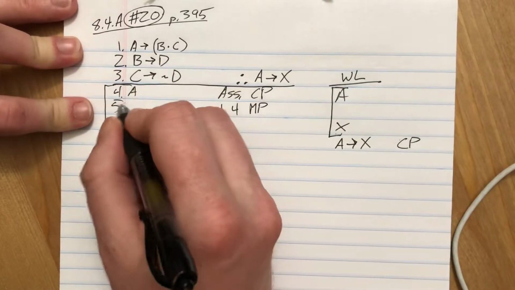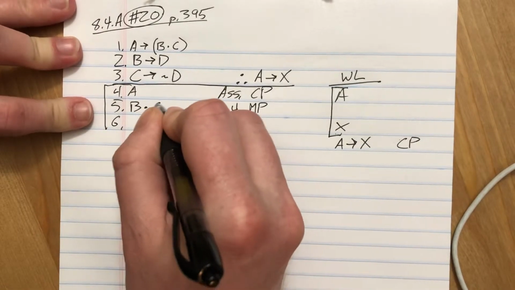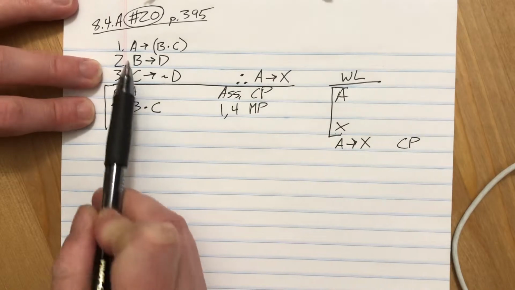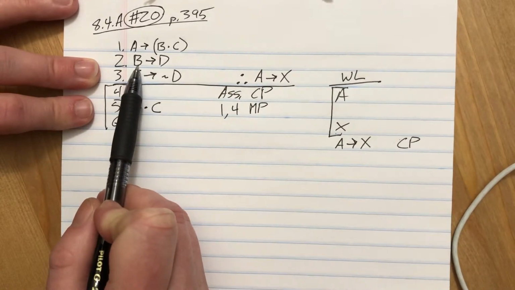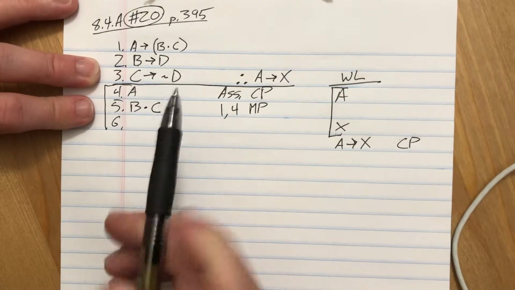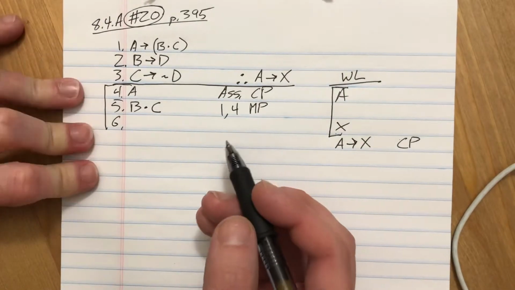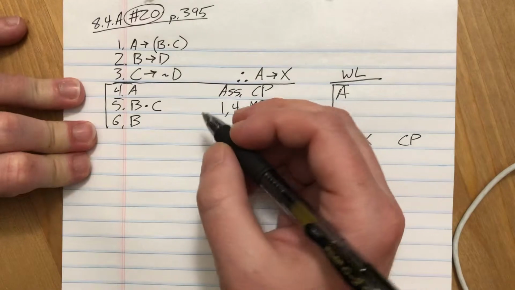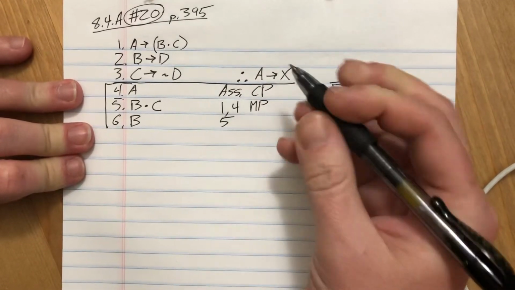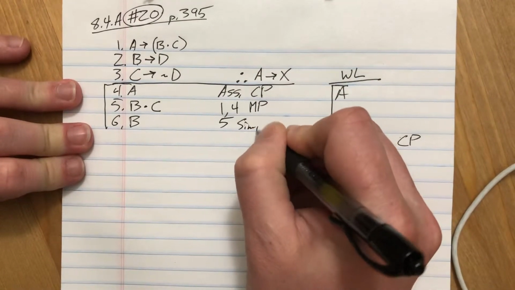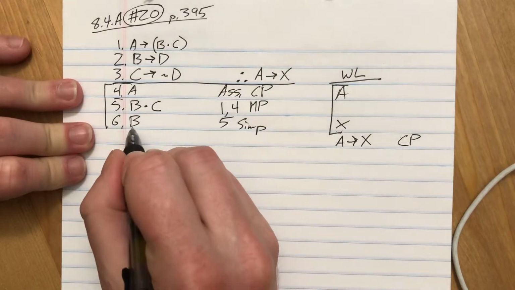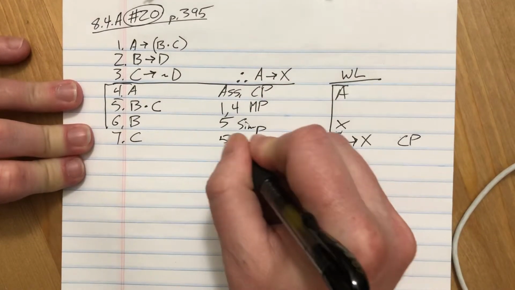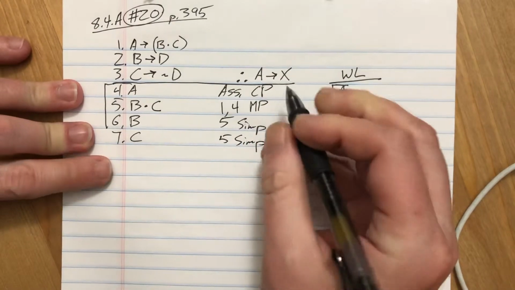And that's actually going to give us something nice. B and C, which notice we have the B, and so we can do modus ponens, and C, we can do modus ponens. So we could do that. But first we have to simplify 5, of course. So 5 simplification gives us B, and we can get C from 5 simplification.